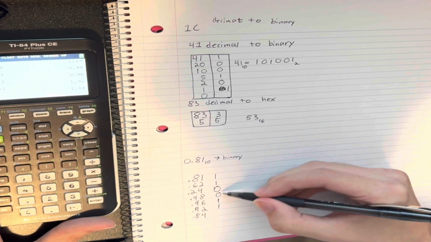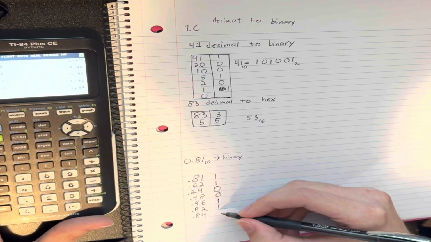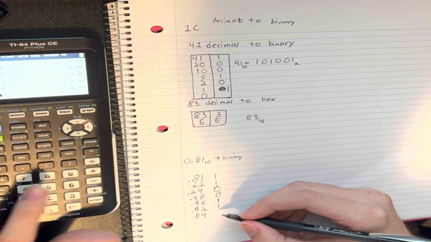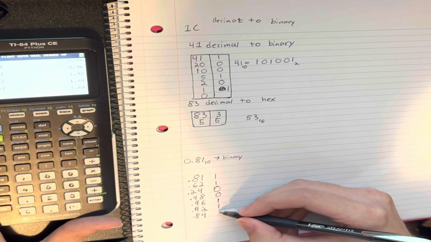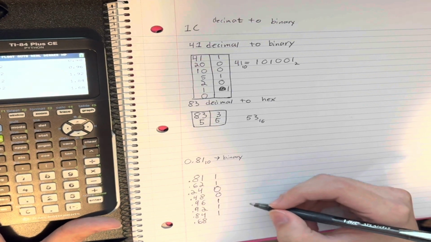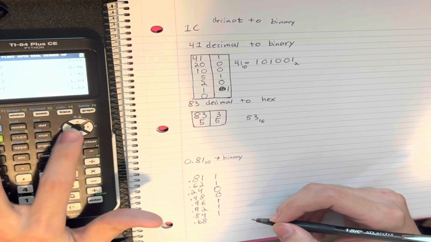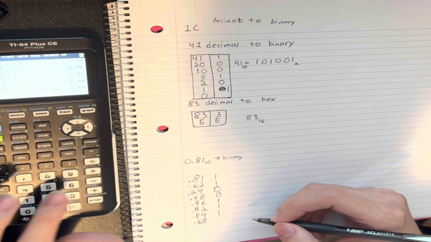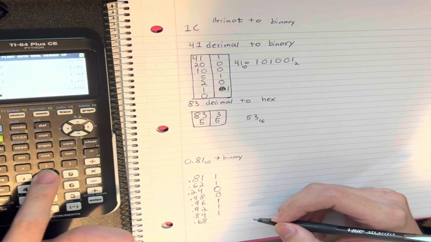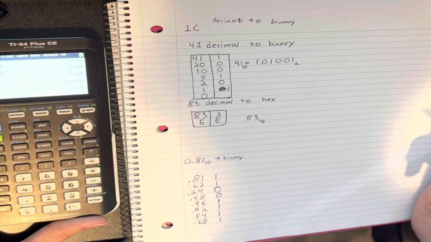How many digits? Let's get this to 8 digits. 0.84 times 2, that's a 1. 0.68, okay, this is the last one, which is a 1.